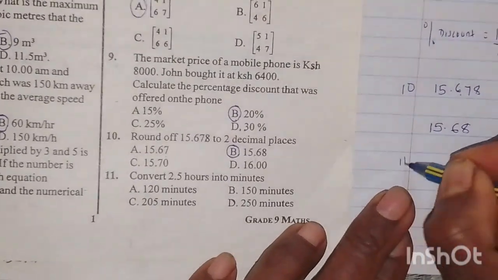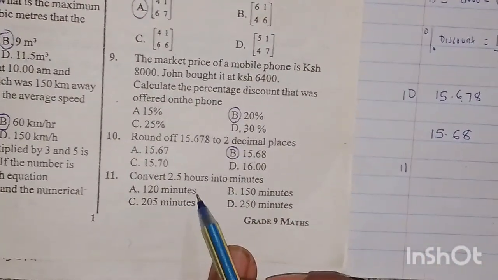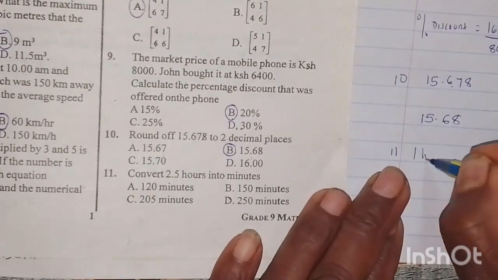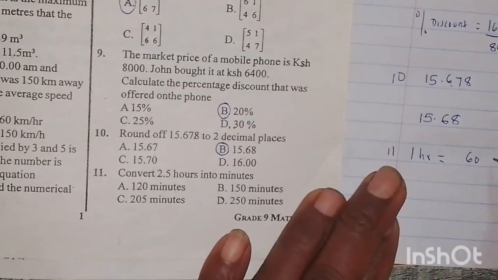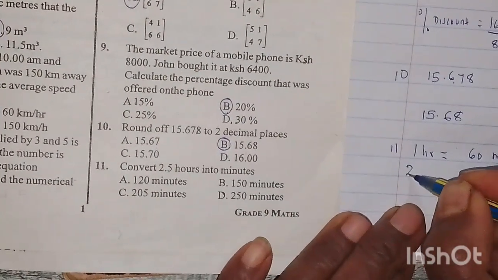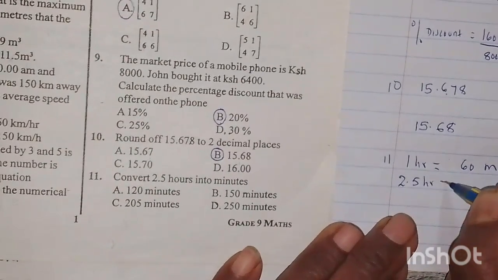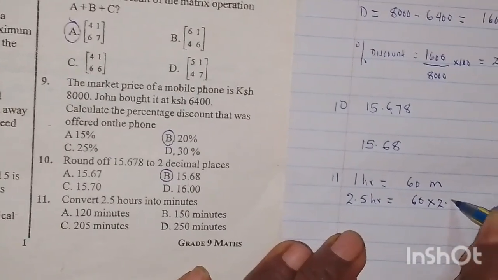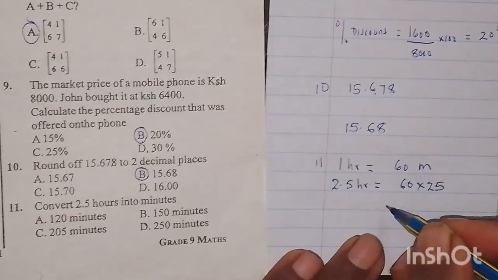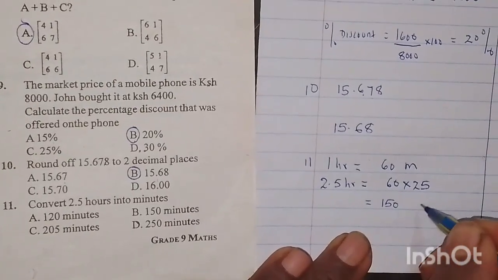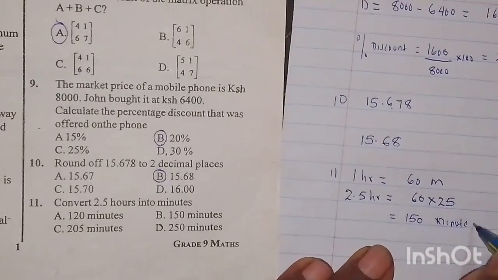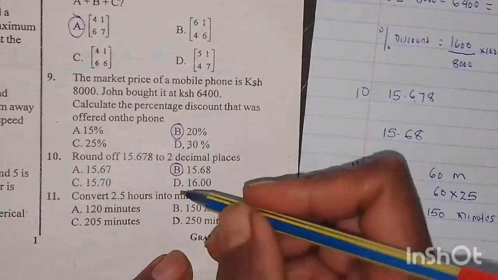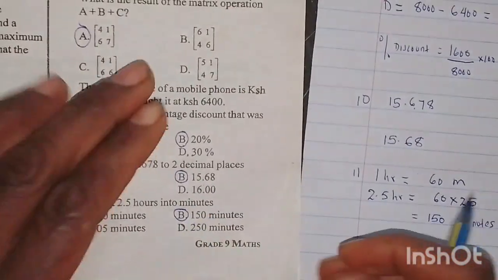Question number 11. Convert 2.5 hours into minutes. Now, 1 hour is always equivalent to 60 minutes. Therefore, 2.5 hours is always equivalent to 60 minutes multiplied by 2.5. And the answer is 150 minutes. A is wrong, 120, but B is correct, 150 minutes. We're circling B as the correct answer.